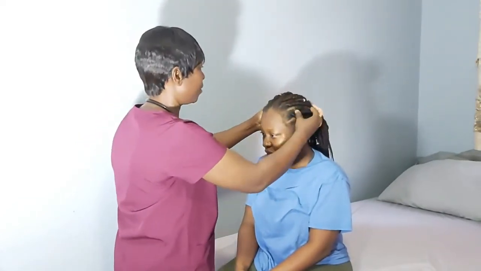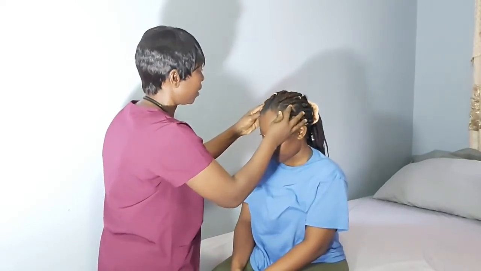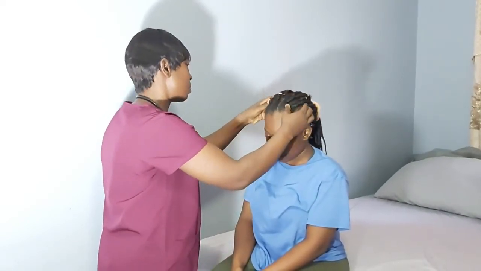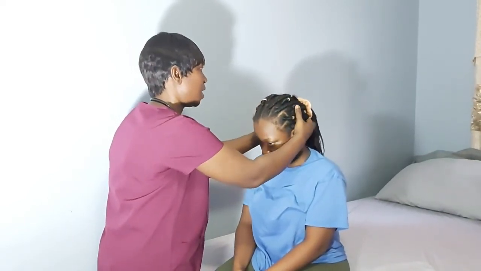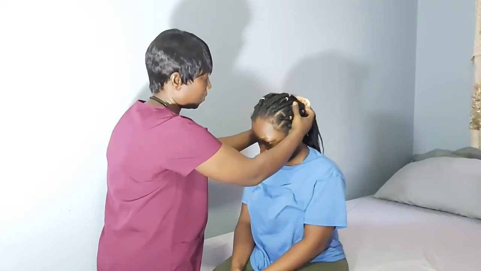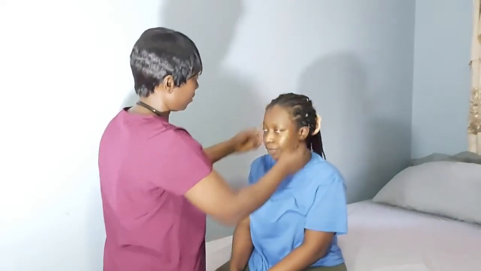After that, I go into palpation, checking whether there are any lumps, bruises, bumps, depressions, or contours. I can feel the scalp, and there are no bumps and no lumps. Even at the occipital, the back of your head, there's no contour and no depression. Everything looks normal.